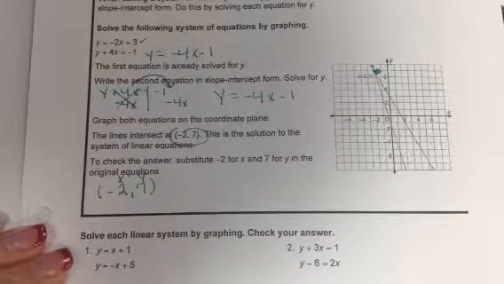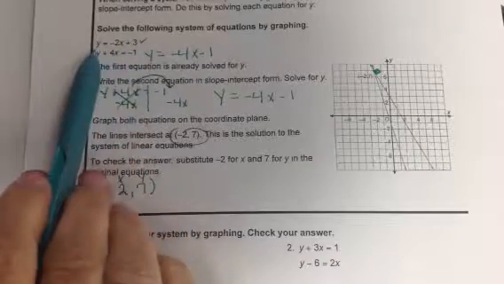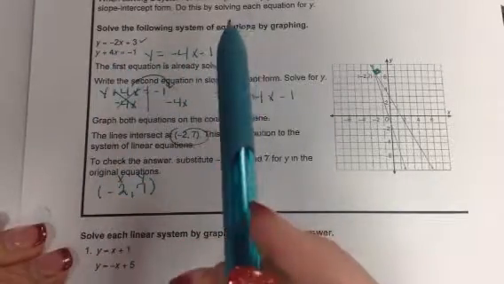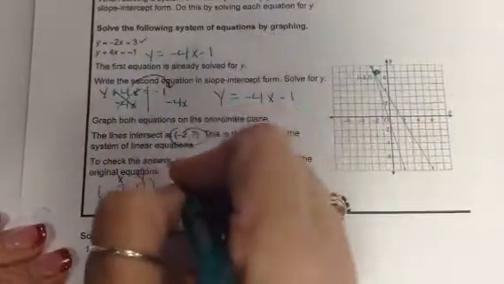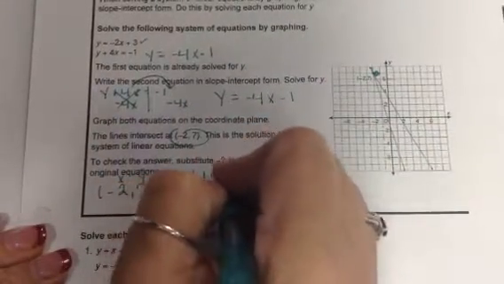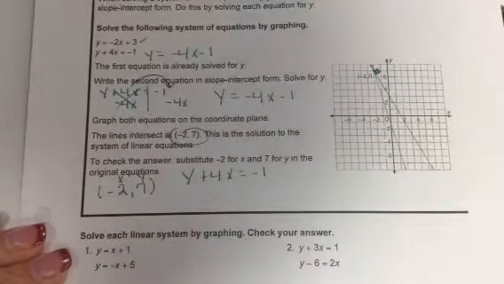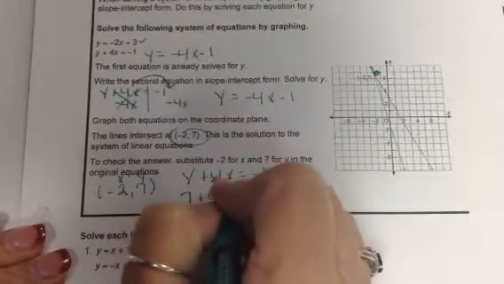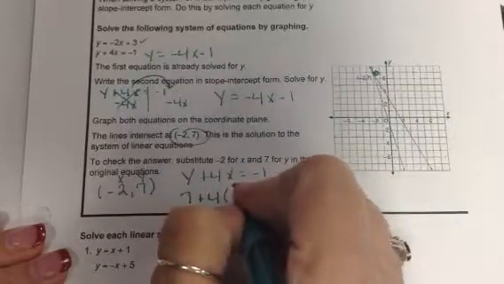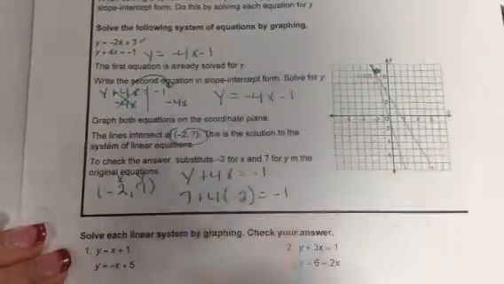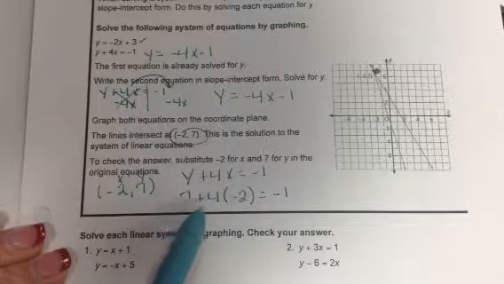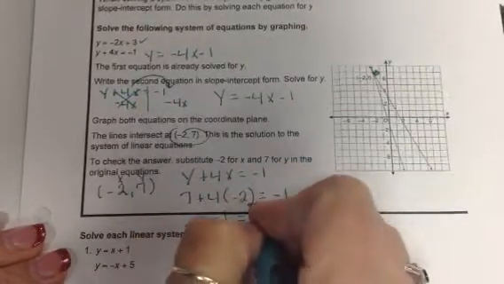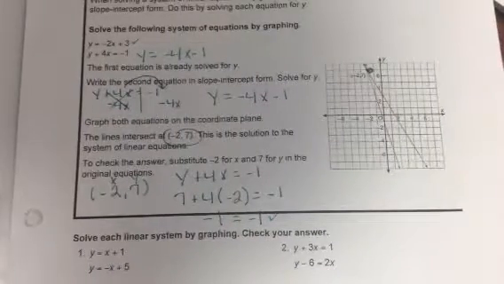Remember that we said when we do this, we have to go back to one of the original equations. So I can't use this one. It's not one of my original. I have to pick this one or this one. And just for fun, let's pick the second one, the one that we changed. Let's say y plus 4x equals -1. When I fill in for y, I'm going to fill in with a 7 plus 4 times, I have a -2 here, equals -1. If I throw 7 plus 4 times -2 in my calculator, you will see that it gives me -1 equals -1 on that side. Okay, so that's how we check it.